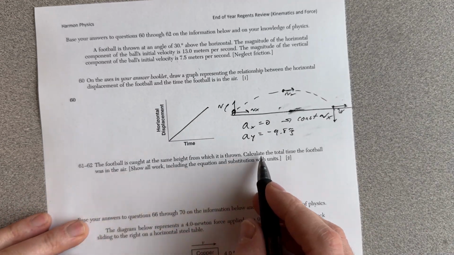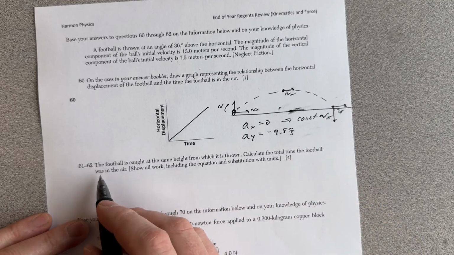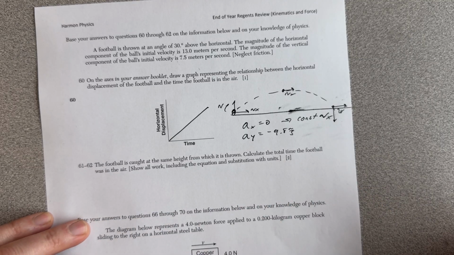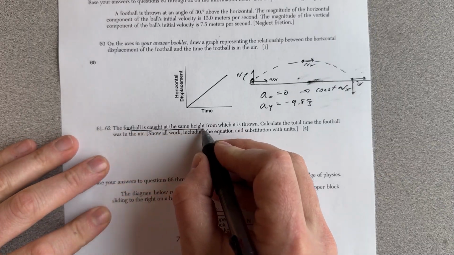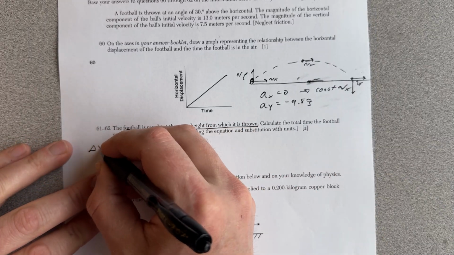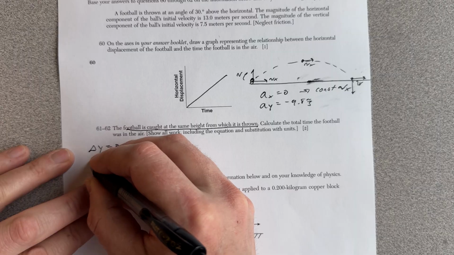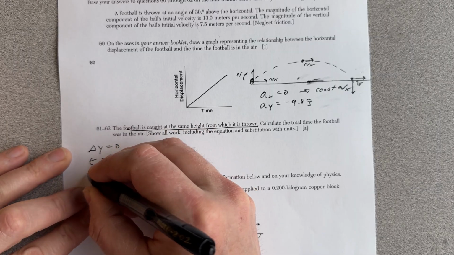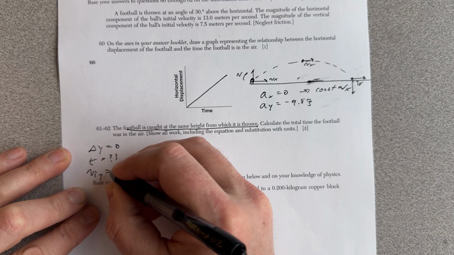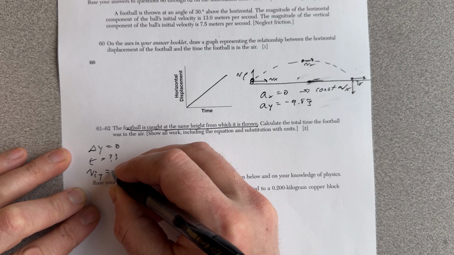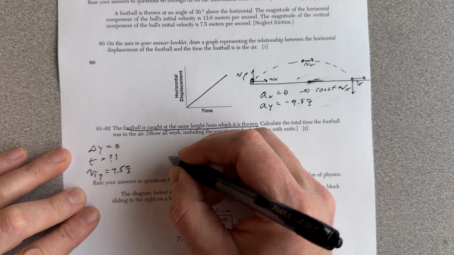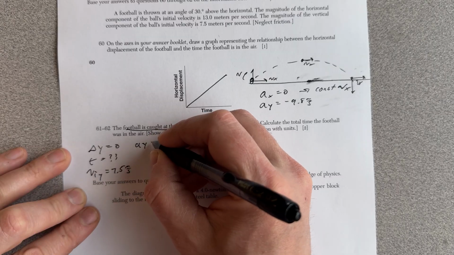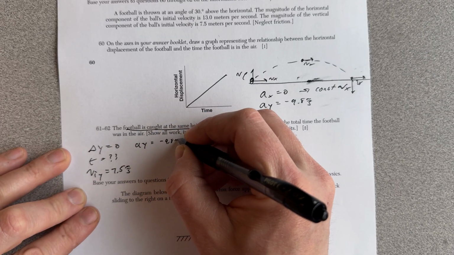Football is caught at the same height from which it's thrown. Calculate the total time it was in the air. 2 points. So that means that since it's caught at the same height from which it was thrown, delta y is 0. All right, we're looking for the time of flight. The initial Vy is 7.5 meters per second. AY is negative 9.8 meters per second squared.